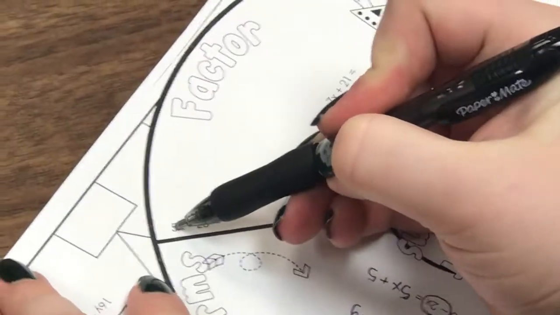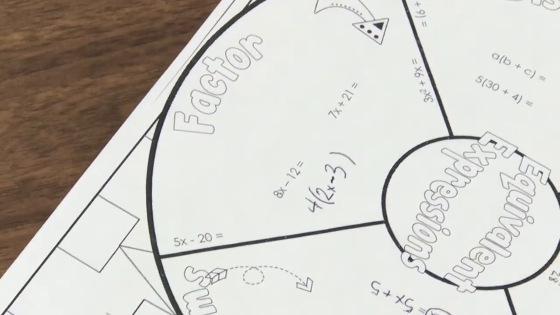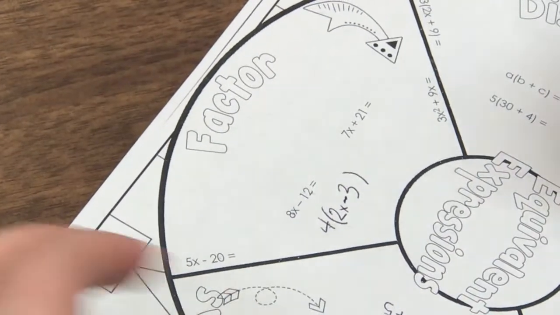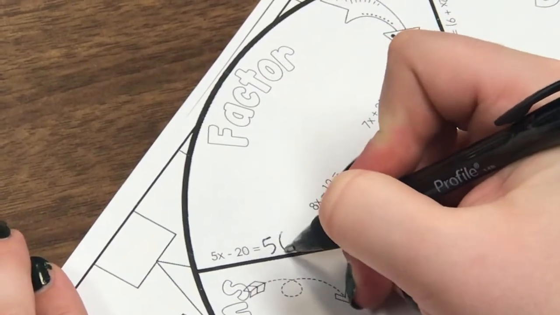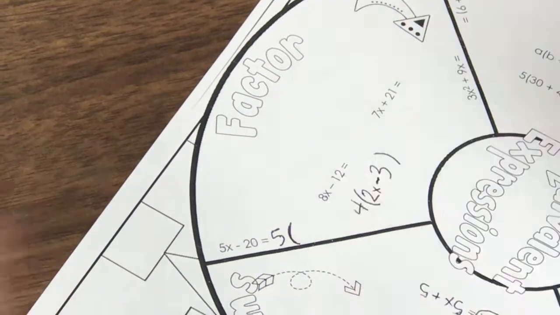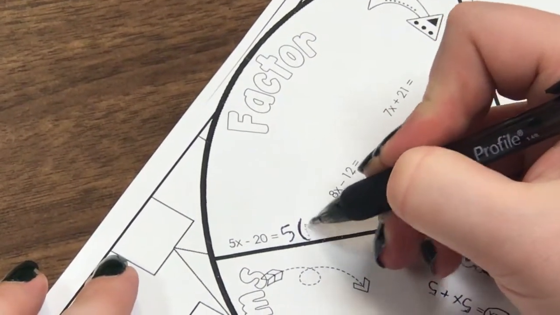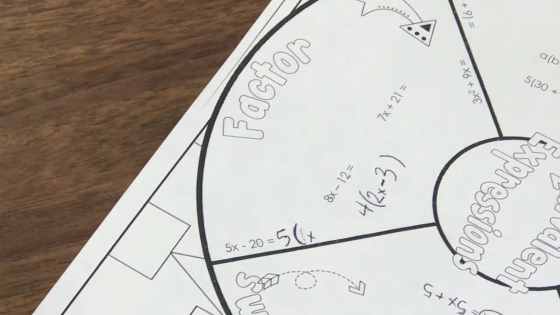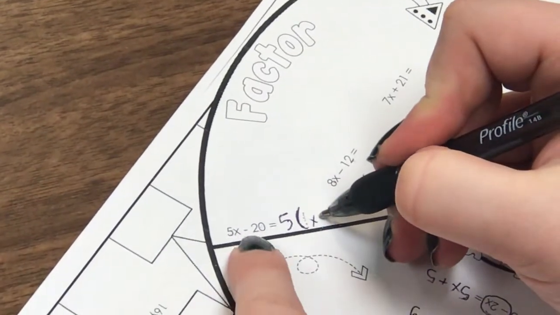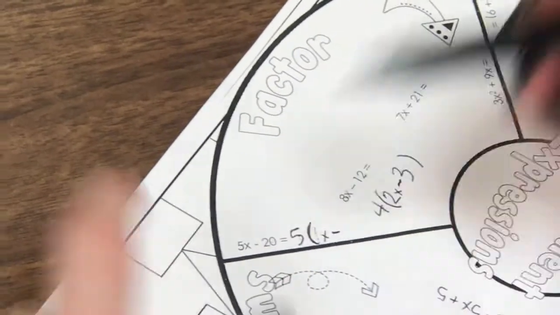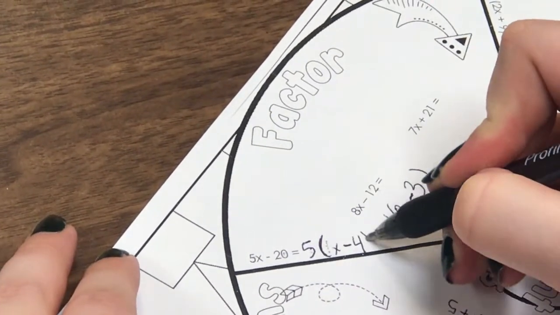Let's practice with this one. A 5 and a 20. What is a factor or a smaller number that both 5 and 20 have in common? They both have 5 in common. So 5 is going to go on the outside. Put your parentheses. 5 times what gets you to 5? So you could put 1x, or you could just leave it as the letter x, because remember there's an invisible 1 in front of there. Use the same symbol. 5 times what gets you to 20? The answer is 4.